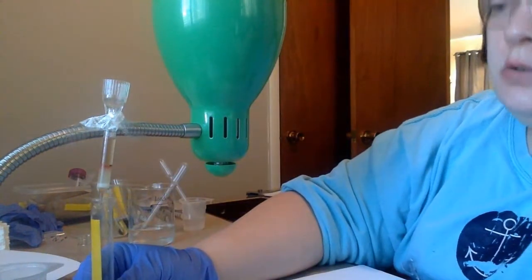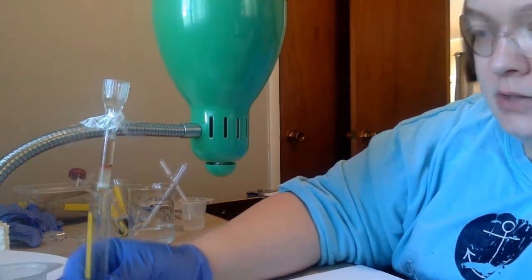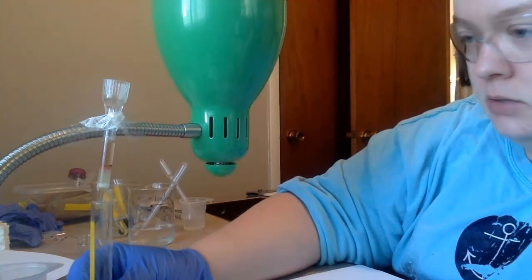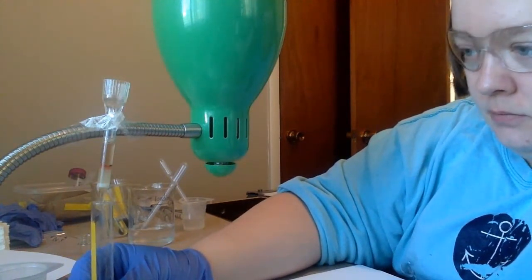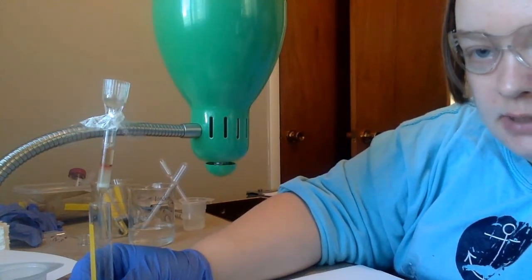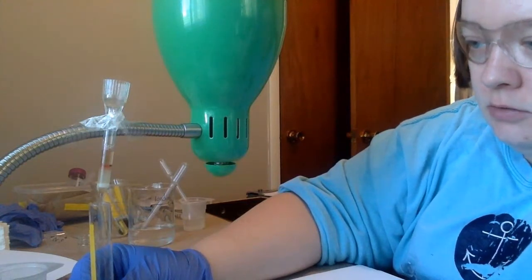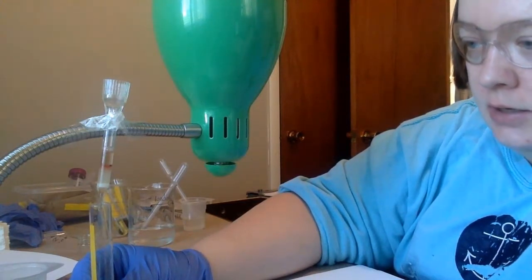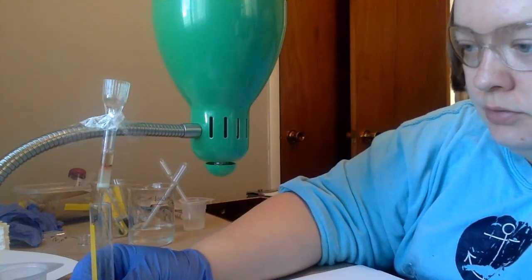So again, our beads are charged negative. Anything positive will stick to those negative beads. Anything negative is coming right through, and that's what I'm collecting in my test tube. So right now, I am collecting any negatively charged protein.